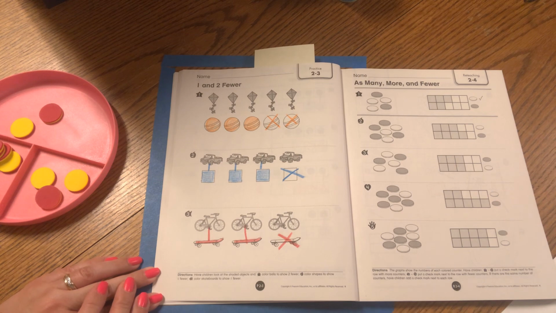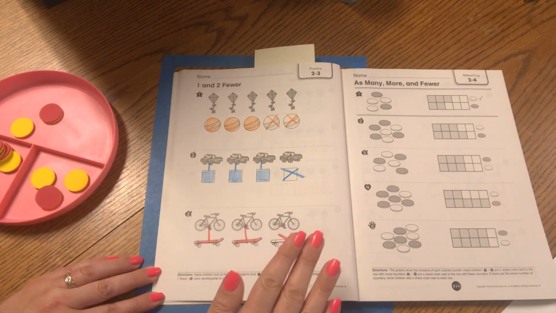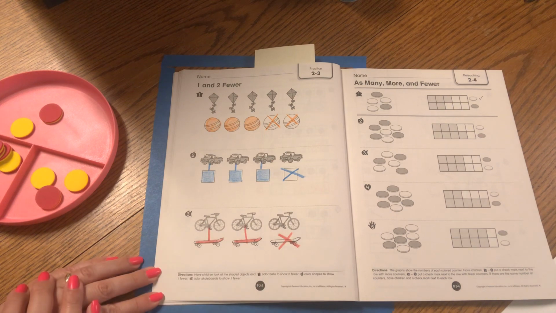You are getting so strong at using your math vocabulary words. Today, we practiced 1 and 2 fewer. Excellent job, boys and girls. Don't forget to clean up your dots afterwards because we're going to use them again.